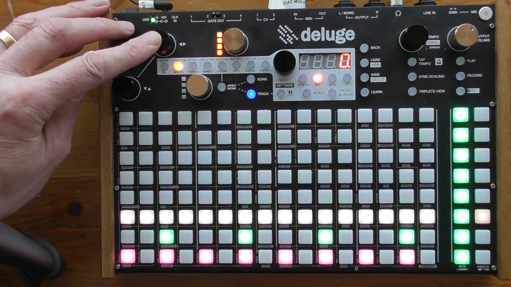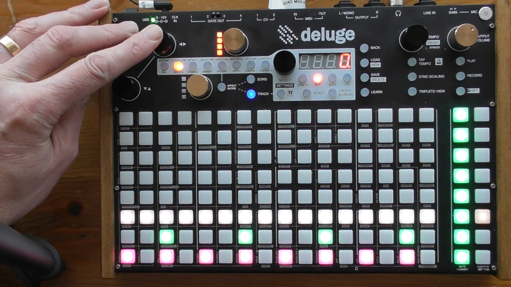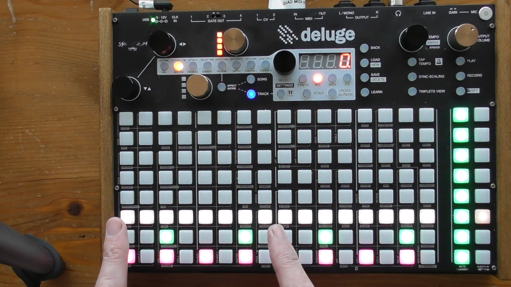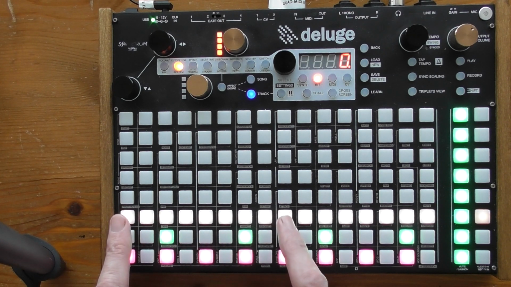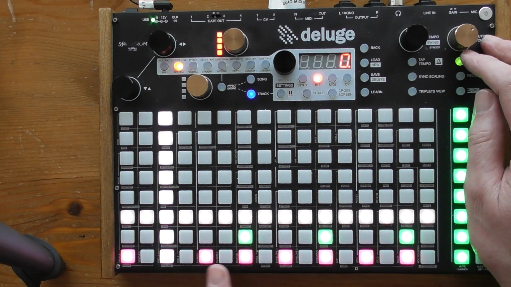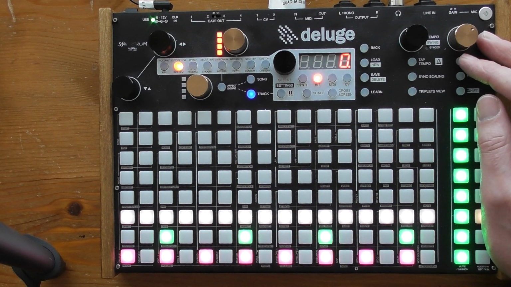Now just press down on that left right button, so 1/8, okay. So what's happened is that the Deluge has actually zoomed out to see the whole 2 bars. So now this is 1 bar and this is 2 bars, so you can see your 4 bass drums are there, your 2 snares are there, and then your 16th semiquaver hi-hats have been condensed into these 8 pads here. So bar 1, bar 2. So that's quite clever, isn't it?